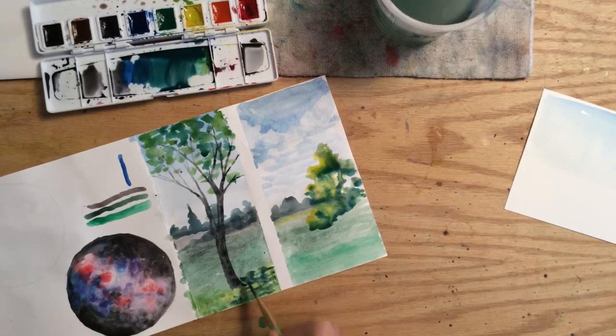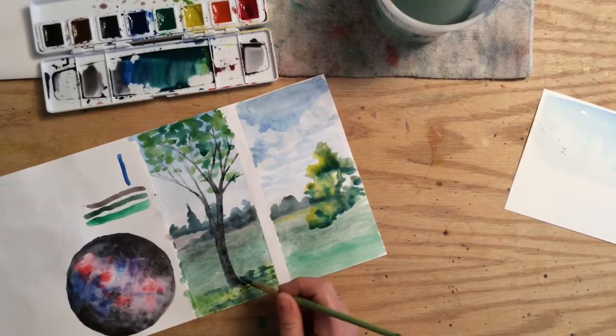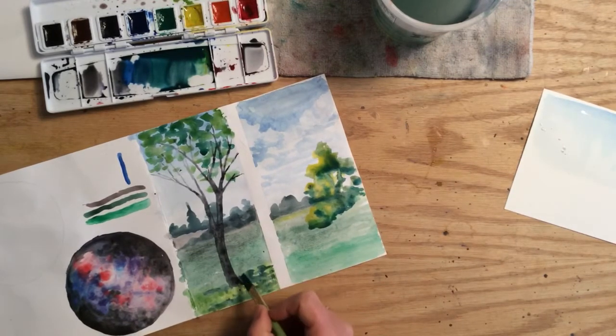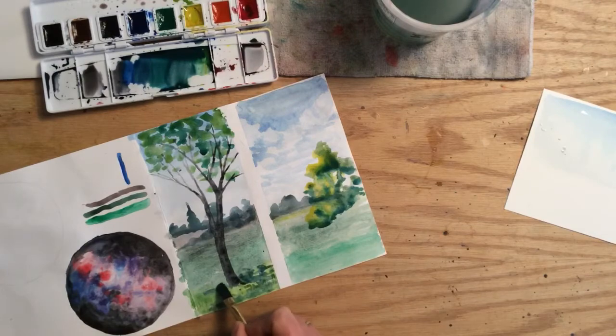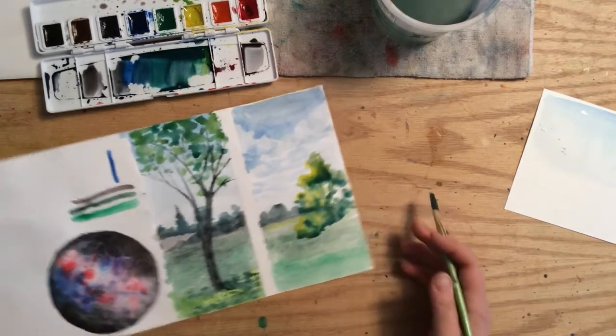But this will help my tree feel like it's attached to the ground here. Like I said, I'm not going to do it everywhere. I don't need the whole bottom of my painting to get dark, but I'm going to let some sun dapple show through. And I'm going to go past back here. I just have my tree feel a little like it's attached to the ground.